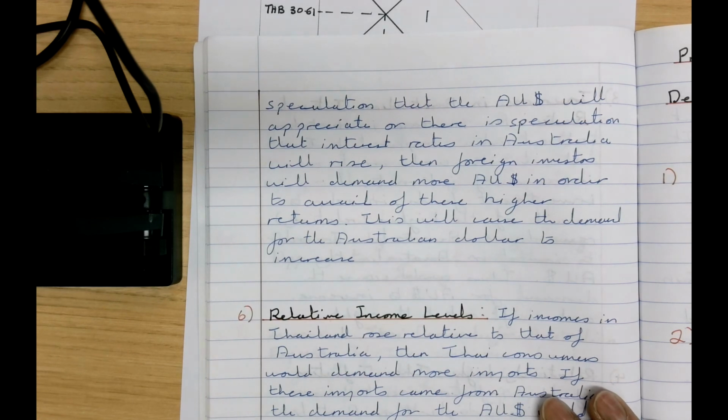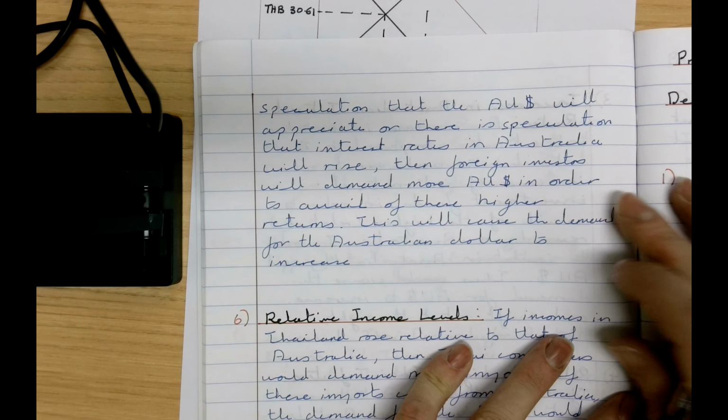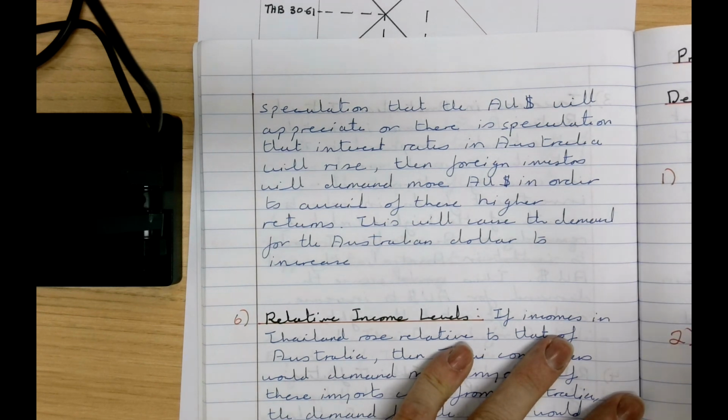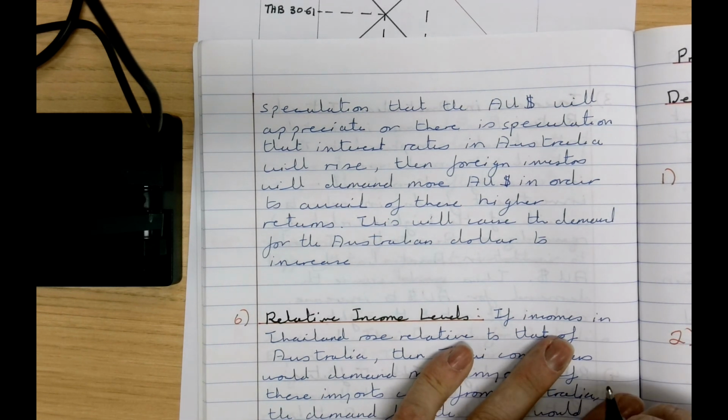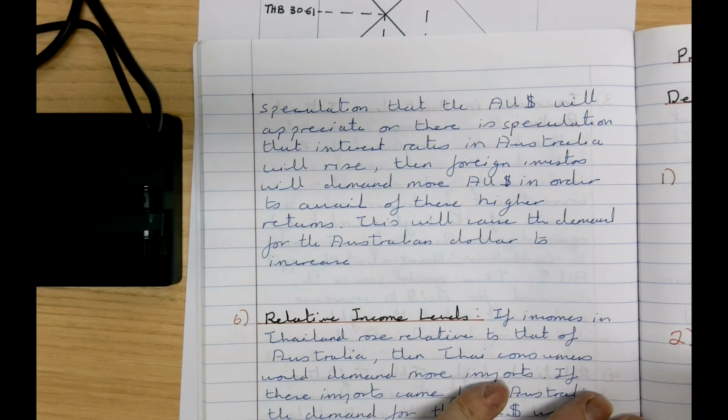If there is speculation that the Aussie dollar will appreciate, or speculation that interest rates in Australia will rise, then foreign investors will demand more Australian dollars in order to avail of these higher returns. This will cause an outward shift in the demand for Australian dollars. The demand for the Australian dollar will increase, and as such, a higher exchange rate.